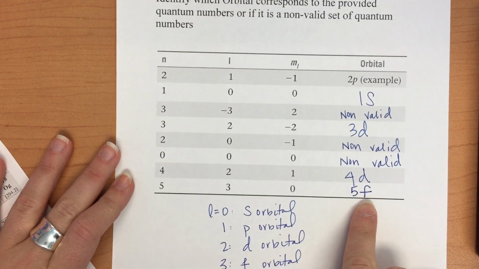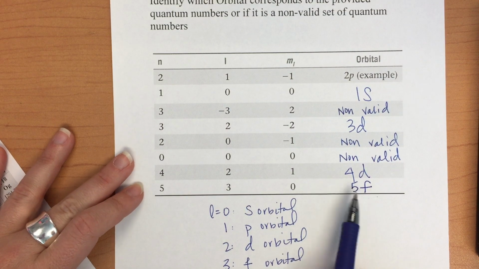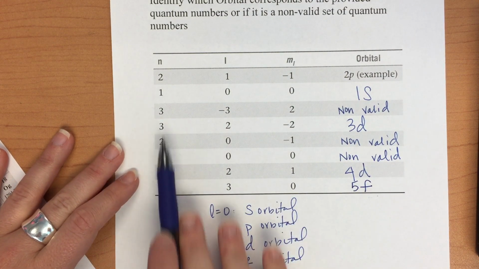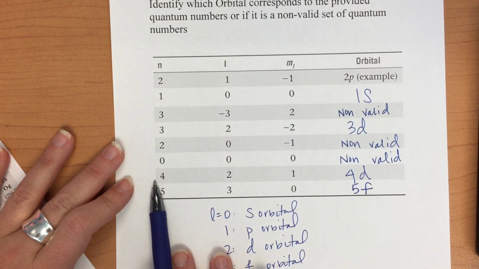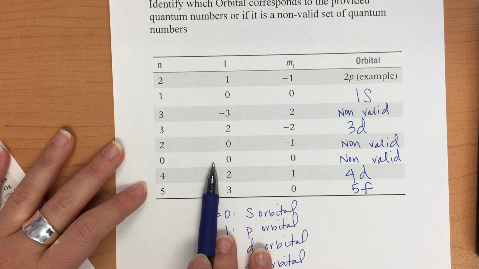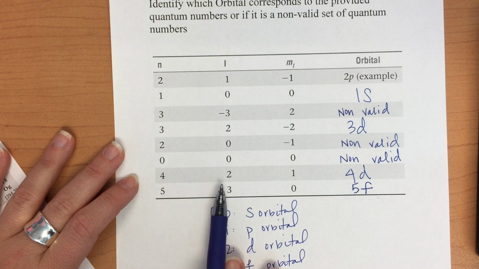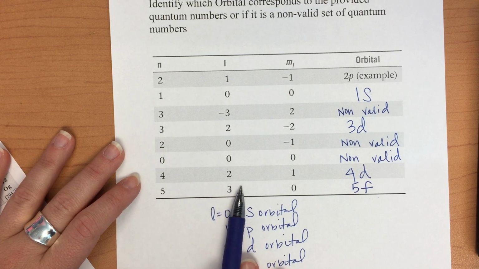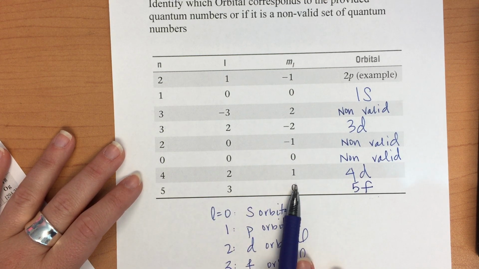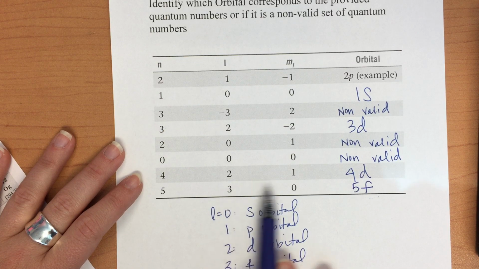The trick, or not really a trick, with quantum numbers is that they all depend on one another. The principal quantum number can be from 1 to infinity. L depends on what the n value is, so it can be 0 all the way up to n minus 1. And M sub L is -L to +L.